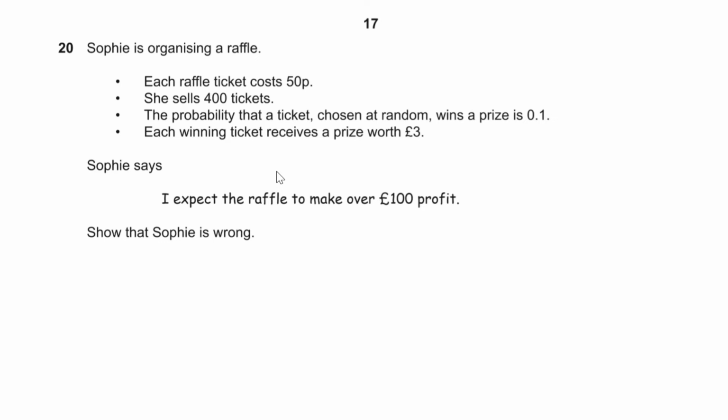Question number 20. Sophie is organising a raffle. Each raffle ticket costs 50p. She sells 400 tickets. The probability that a ticket chosen at random wins a prize is 0.1. Each winning ticket receives a prize of £3. Sophie says, I expect the raffle to make over £100 profit. Show that Sophie is wrong.